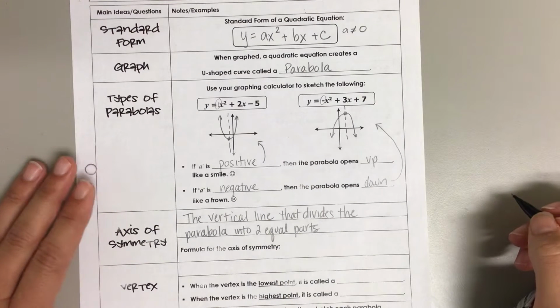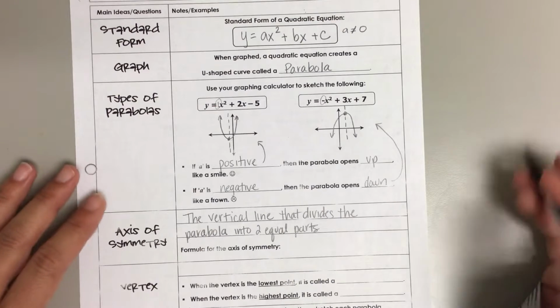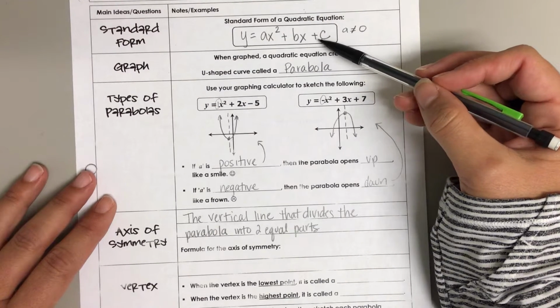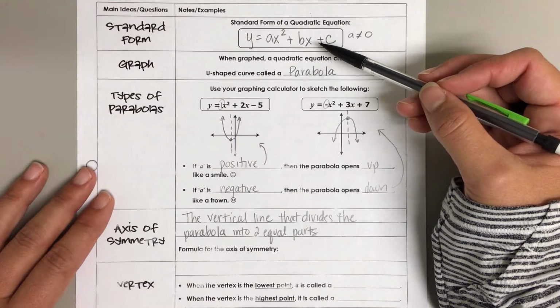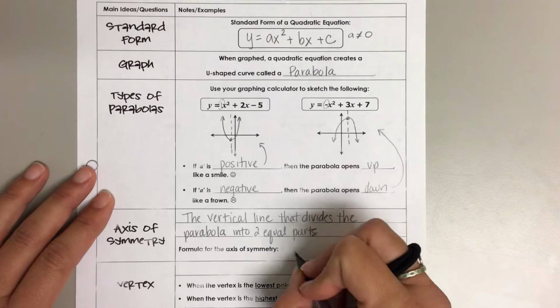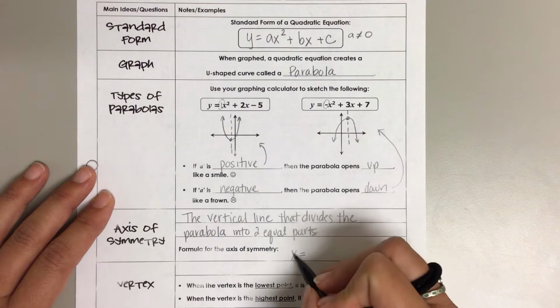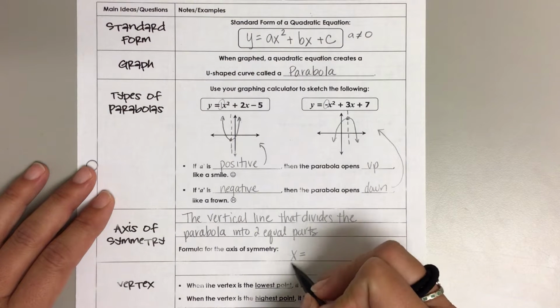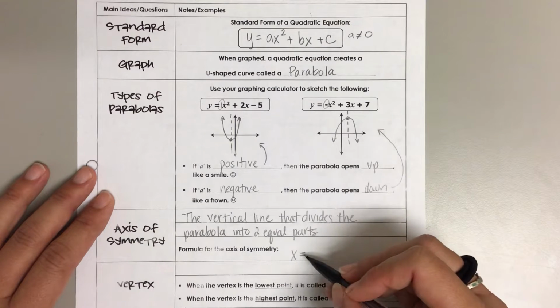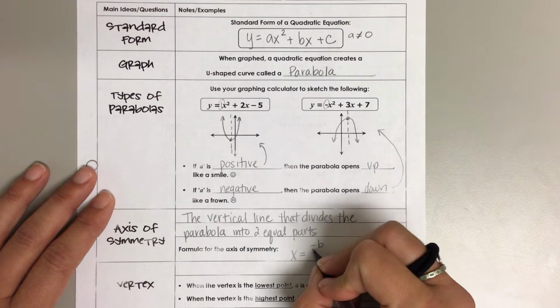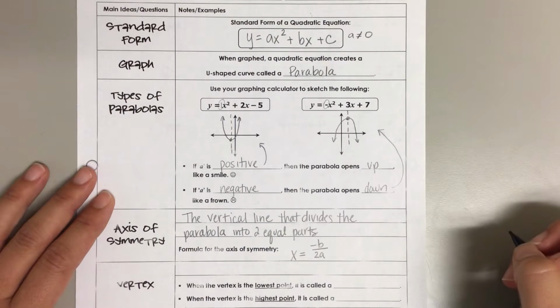Okay, the formula for axis of symmetry. Just by looking at the equation, we don't know what the axis of symmetry is, but there is a formula for it, and that is going to be x equals, and that's very important because that's the equation of a line. That's a perfectly vertical line on a graph. It starts off as x equals negative b over 2a.